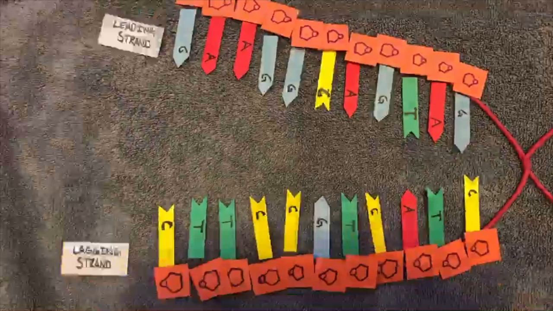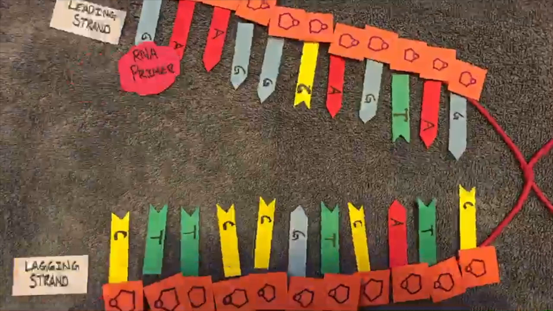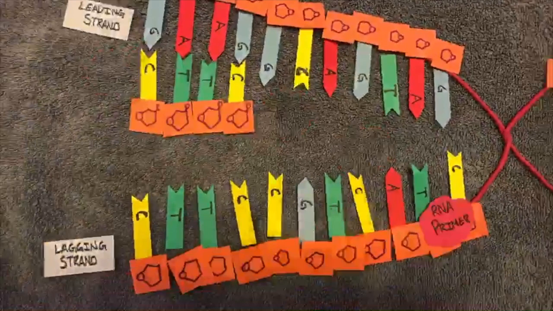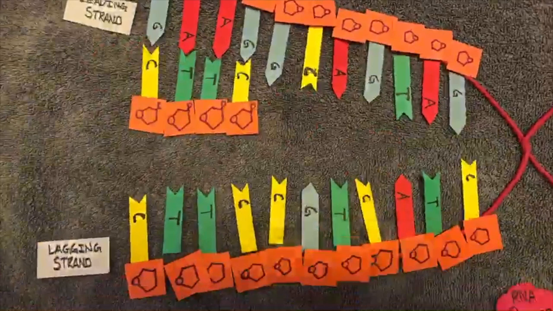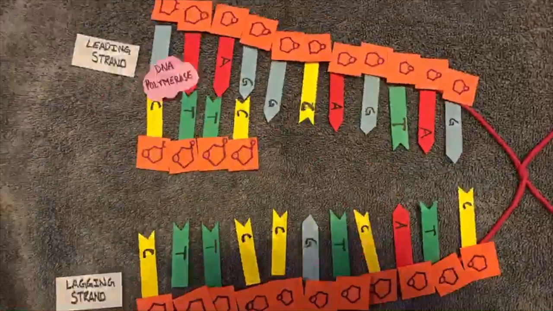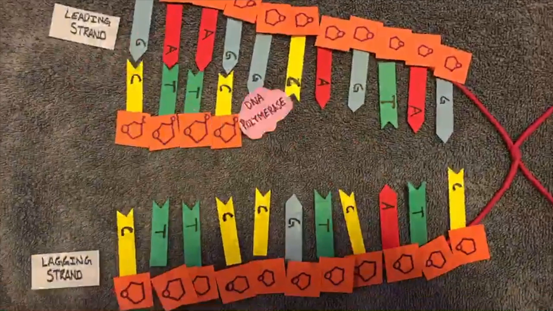A short piece of RNA, otherwise known as the RNA primer, binds to the 3' end of the leading strand. The primer will always bind to the starting point, similar to makeup primer, in how we put it on at the start to make sure all of their makeup stays on. These primers are generated by an enzyme called DNA primase.